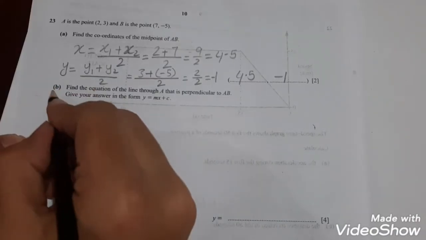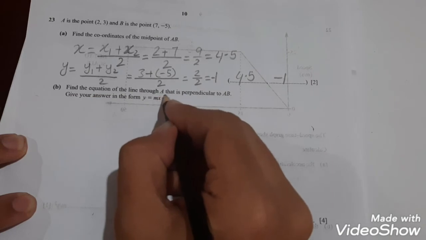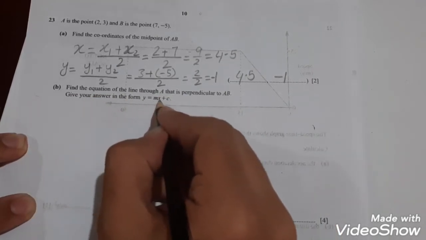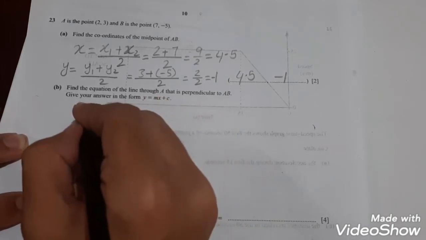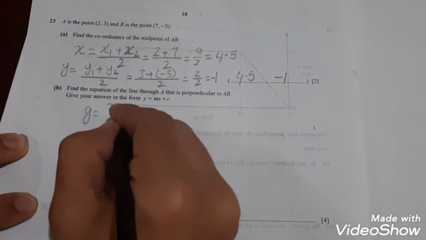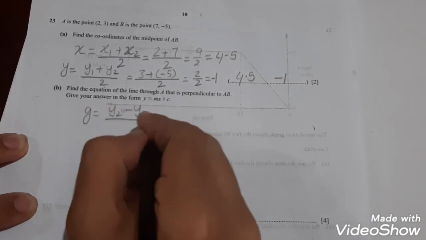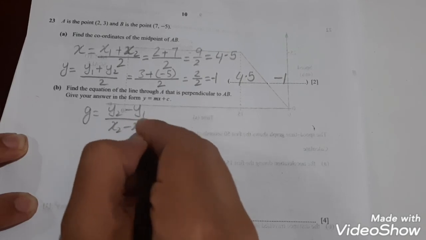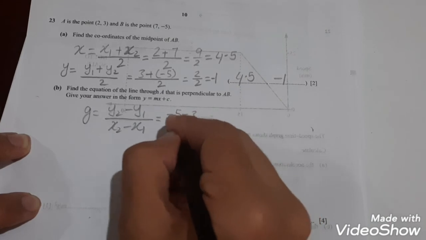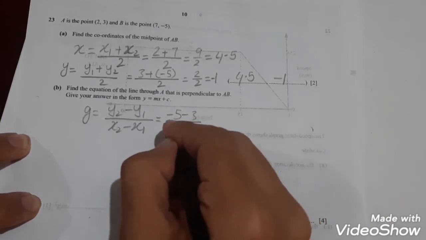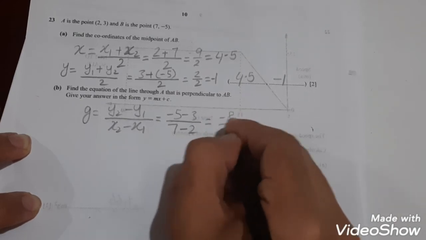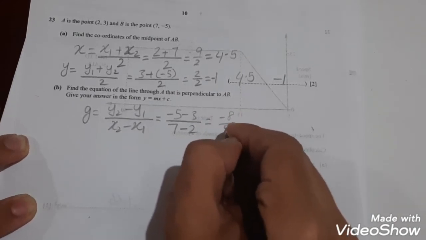Question 23 part B states, find the equation of the line through A that is perpendicular to AB. Give your answer in the form y is equal to mx plus c. So first we will calculate the gradient of AB by using the formula gradient is equal to (y2 minus y1) divided by (x2 minus x1). So y2 is minus 5 minus 3, divided by 7 minus 2. So this will be minus 8 divided by 5.